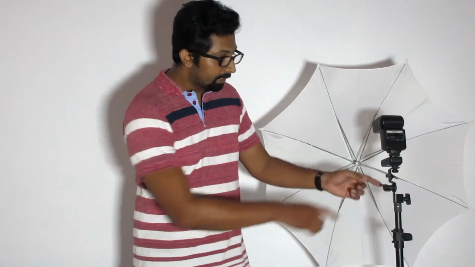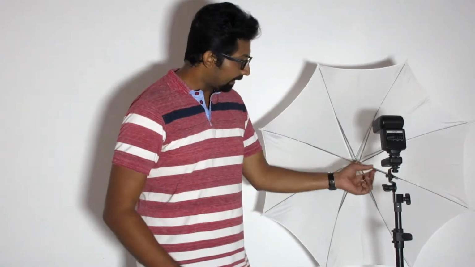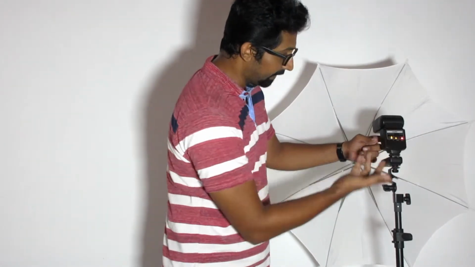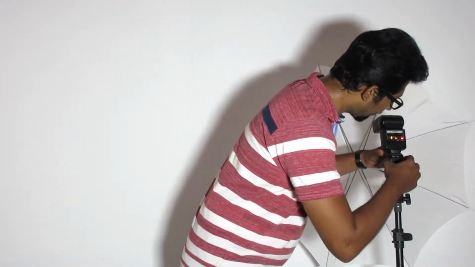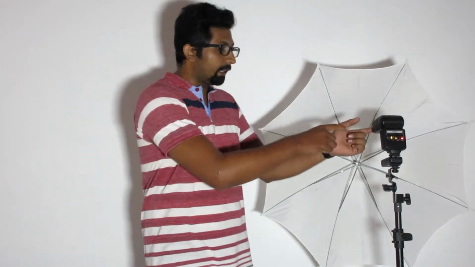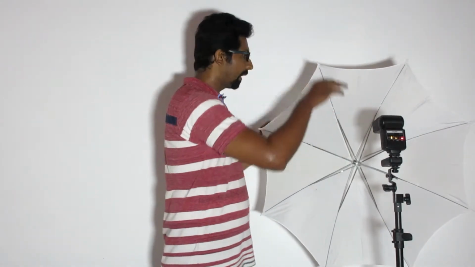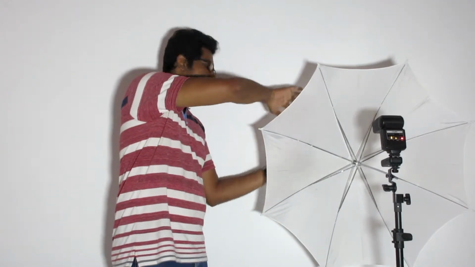And the next very useful and very basic light modifier is the umbrella. I have a light stand with a bracket where you can attach an umbrella and a flash. Here I have a very basic Digitech flash which is attached to a wireless trigger, and I have a white umbrella. This is also known as a shoot-through umbrella. The light coming from this bare flash is going to shoot through this umbrella and make a very big light source.